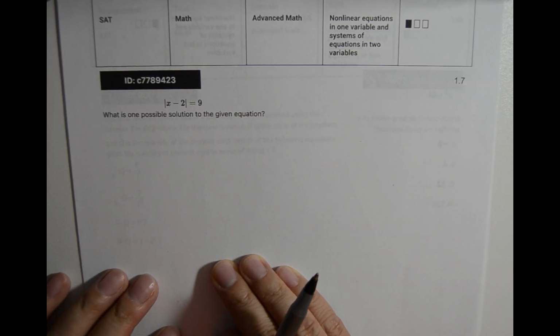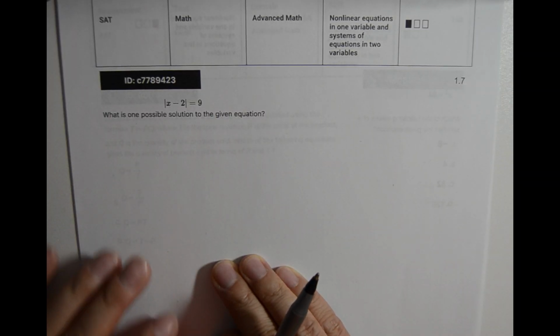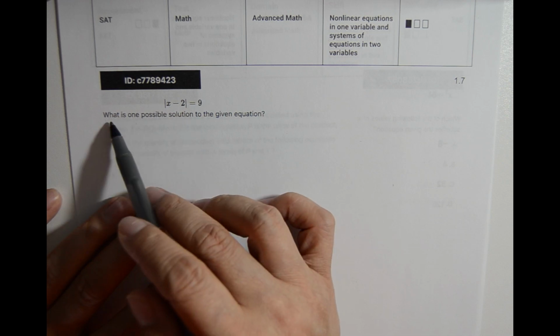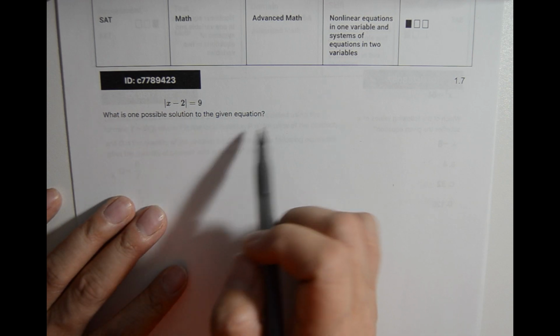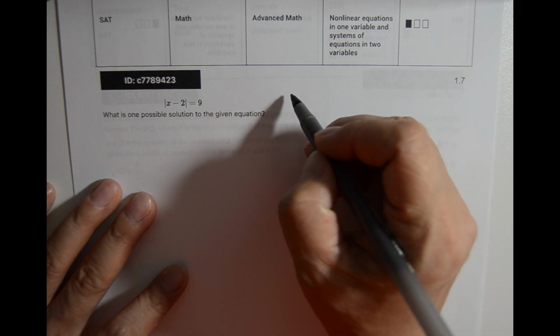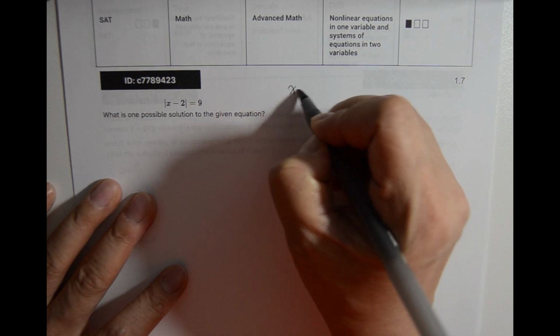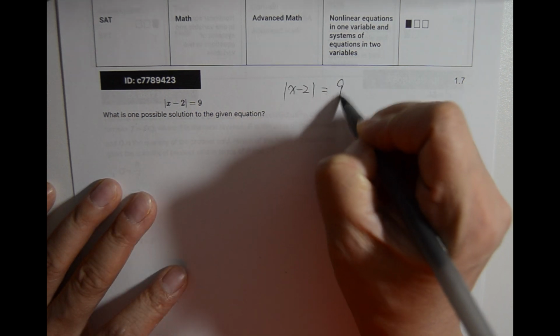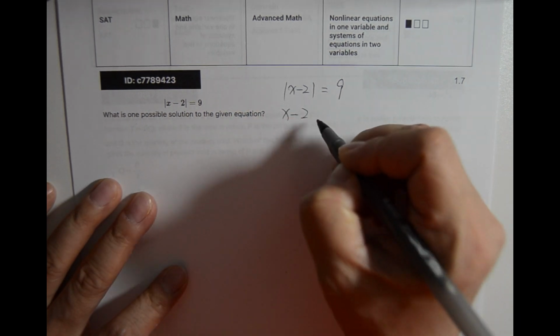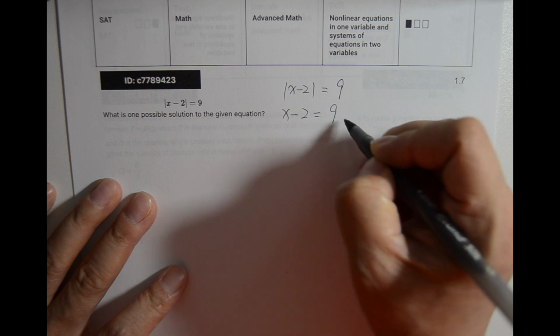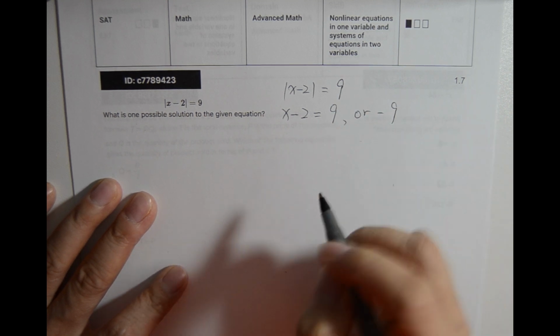Let's check this SAT nonlinear equations. We are given such an equation, and what is one possible solution to the given equation, right? We can write down the equation. It's the absolute value of x minus 2 equals 9. So we know we have two cases, that is x minus 2 equals positive 9 or negative 9, right?